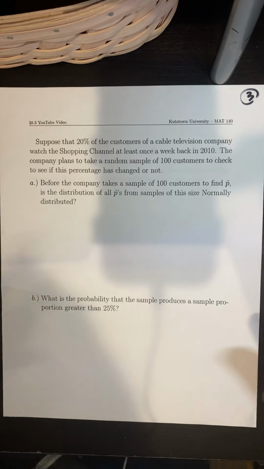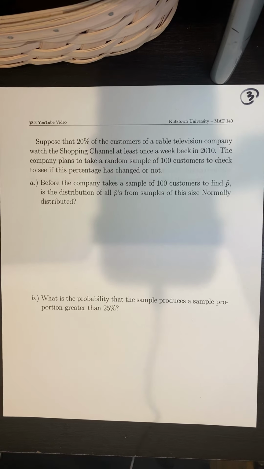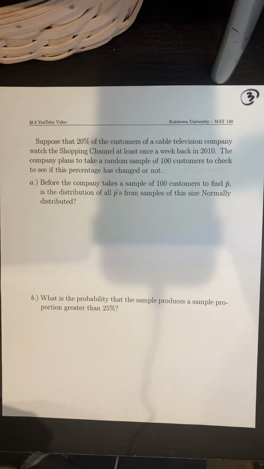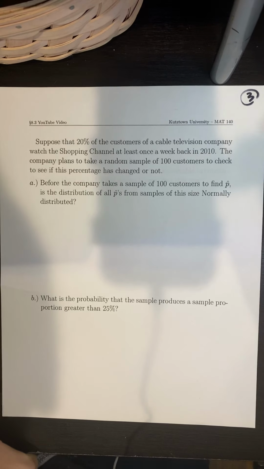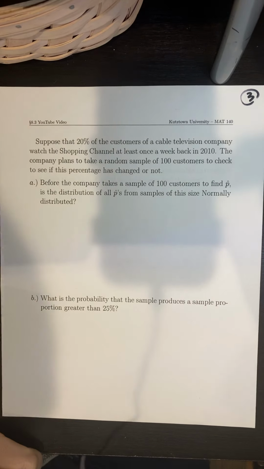Okay, so let's look at another example. Suppose that 20% of the customers of a cable television company watch the shopping channel at least once a week. And this was true back in 2010. So back in 2010, this company looked at all of their customers up until that point, and they said 20% of the customers watch this channel at least once a week. So now the company plans to take a random sample of 100 newer customers, maybe between 2010 and 2020, to check to see if this percentage has changed or not.